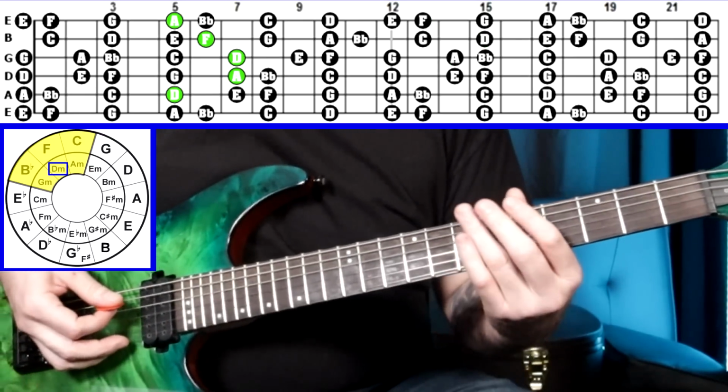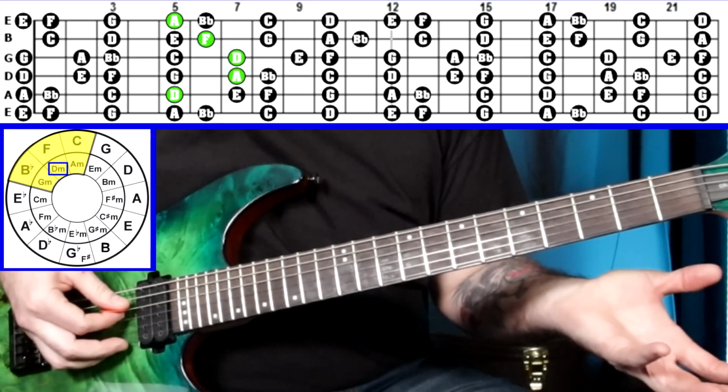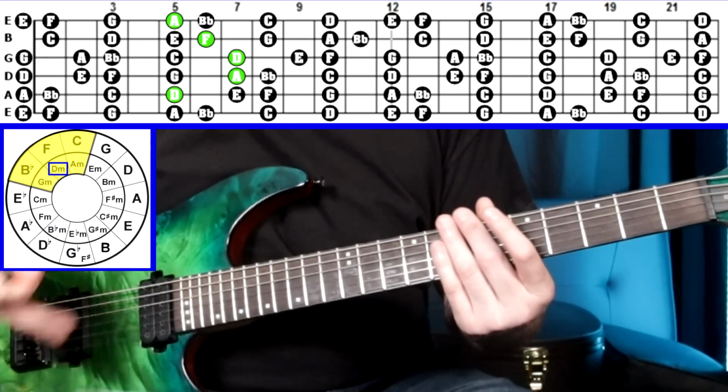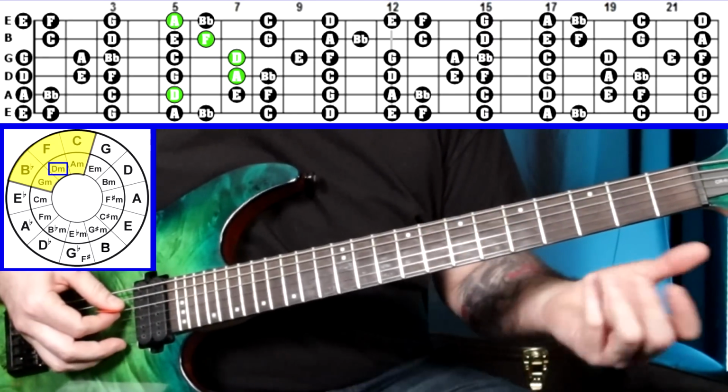And then the cool thing about this key is I can even utilize the open D string. If you're playing in a key where one of the open strings is the root of the key that you're playing in, take advantage of that.